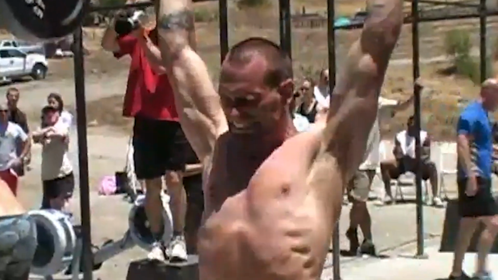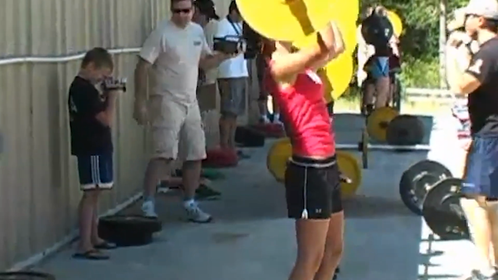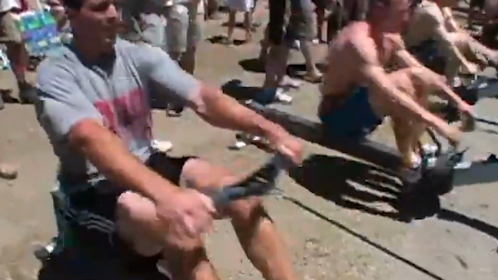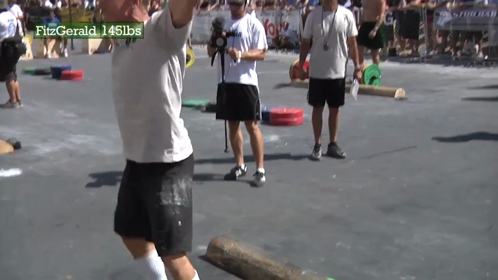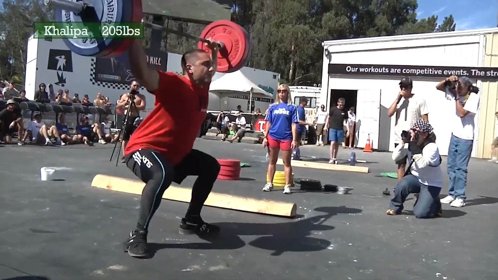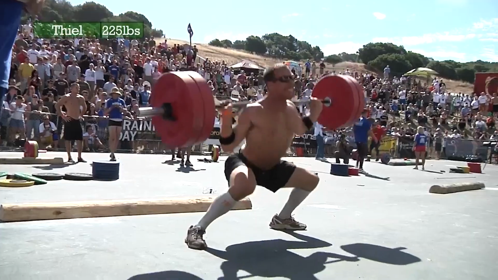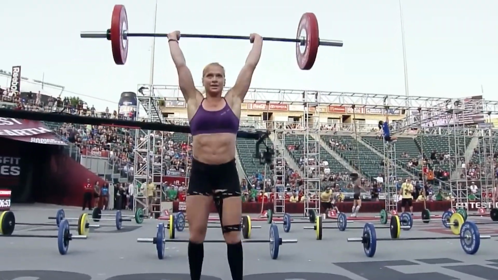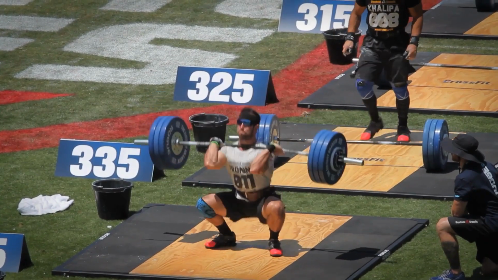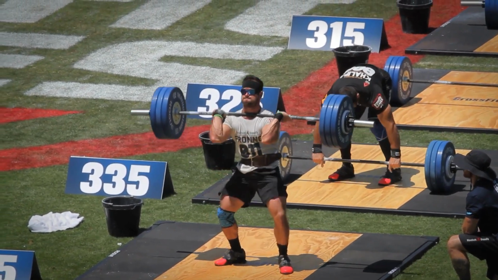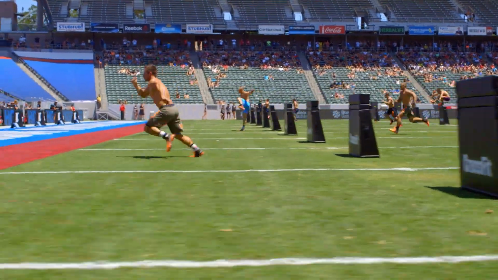When the CrossFit Games first began in 2007, movement efficiency was scarce. Athletes moved with sheer power and determination, even to a fault. But as the sport evolved, so did the athletes. Movement became more refined. Every step, every rep, every breath started to matter more.